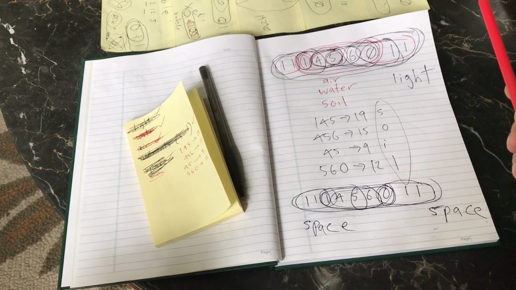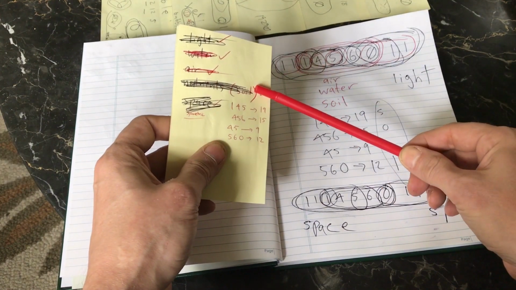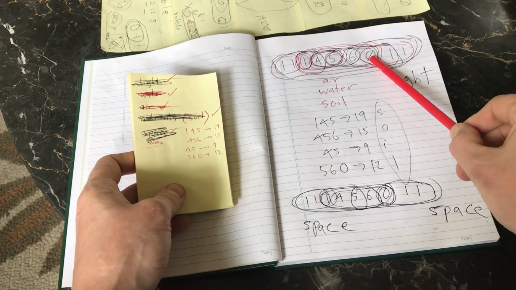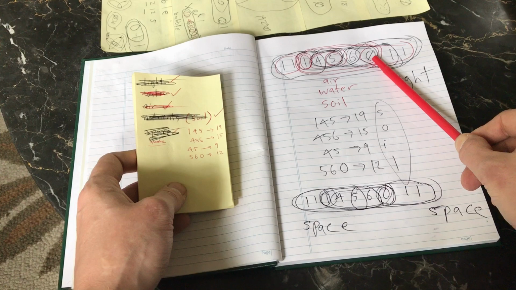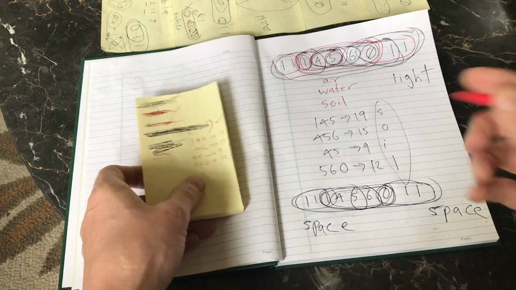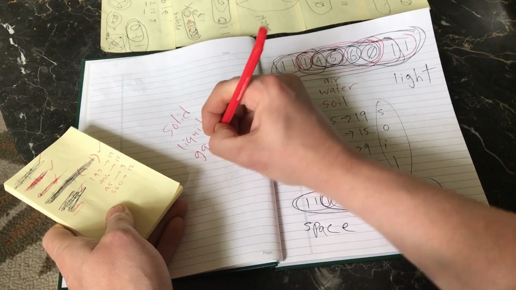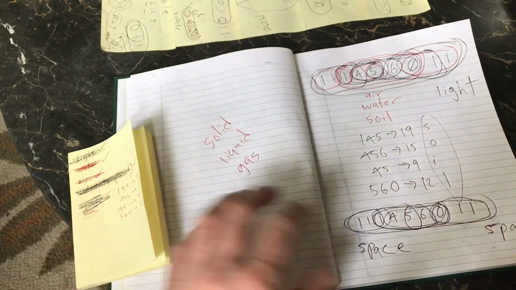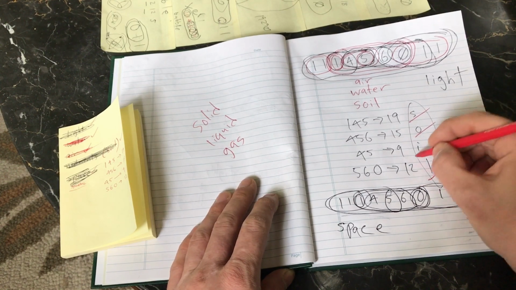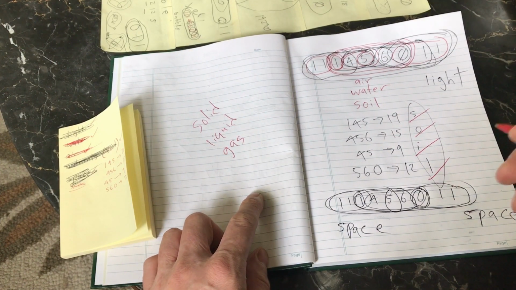So, if you can't spell water, air, soil, light, and space in here, sometimes that's the 1 and sometimes that's the 2, depending on where you are. Solids, liquids, and gas. This should be easy. Okay, well, we know where our S's are, our O's, our L's, our I's. And that 4 is a D. Wow. That will be really hard to do.